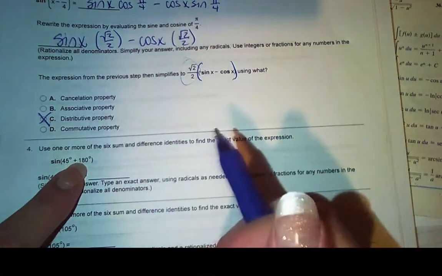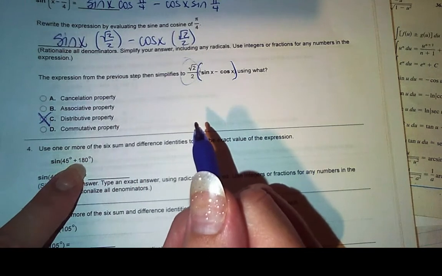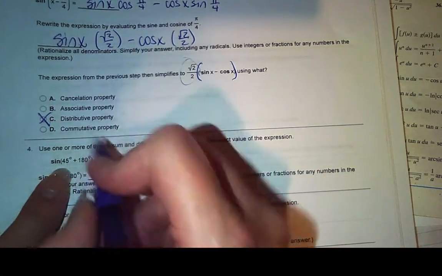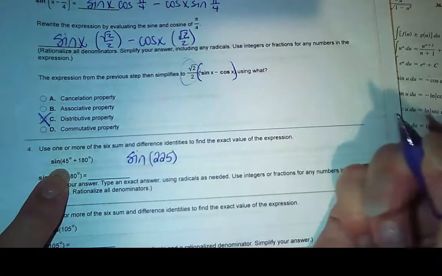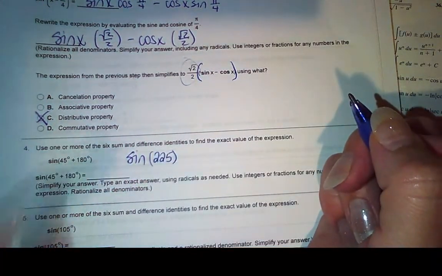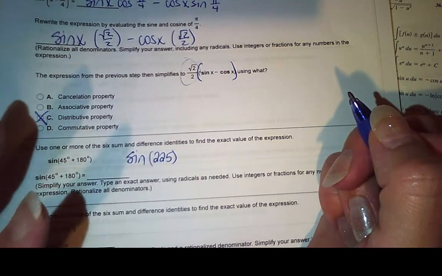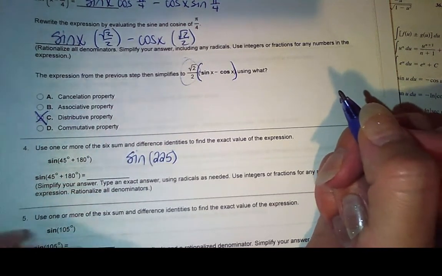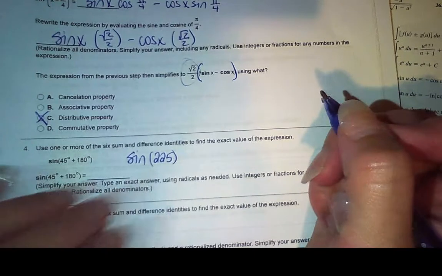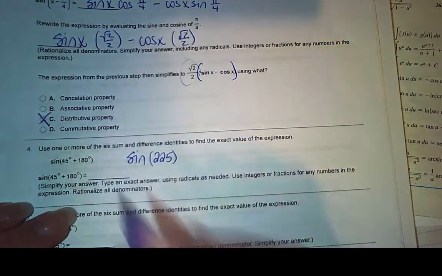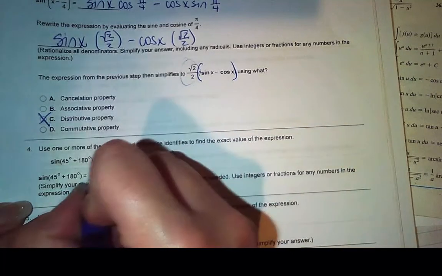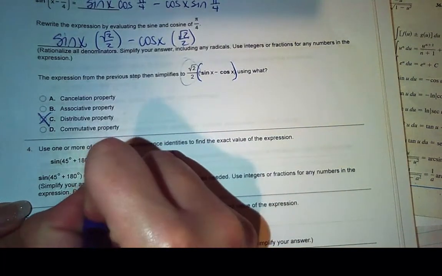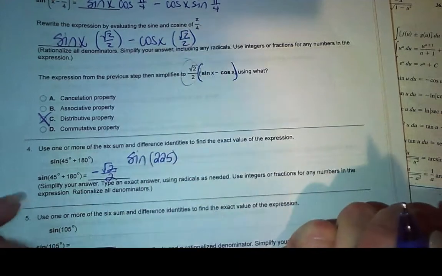So instead of diving into all of the sum and difference identities, we'll add these together. That gives me the sine of 225. That happens to be a benchmark angle. So just because we're learning about sum and difference identities doesn't mean you have to use them. So I do know what the sine of 225 is, and that's going to be in quadrant 3. It's the same thing as the sine of 5 pi over 4. So that is going to be negative root 2 over 2.